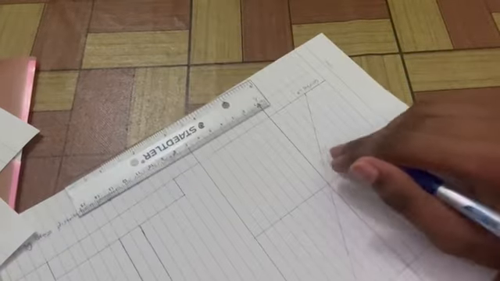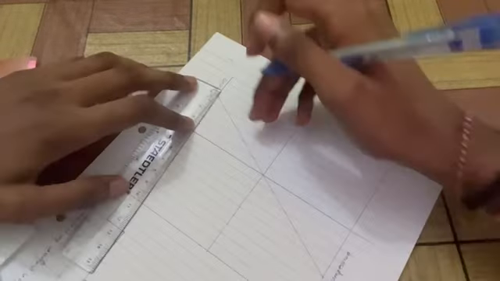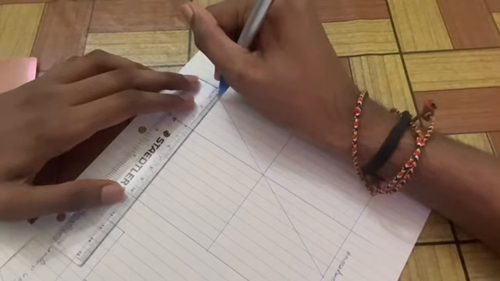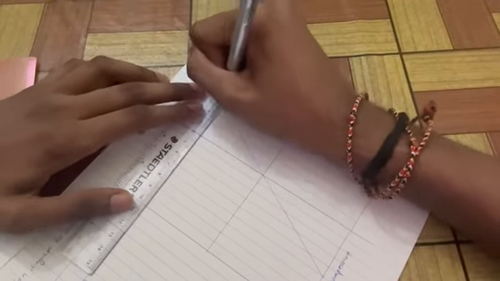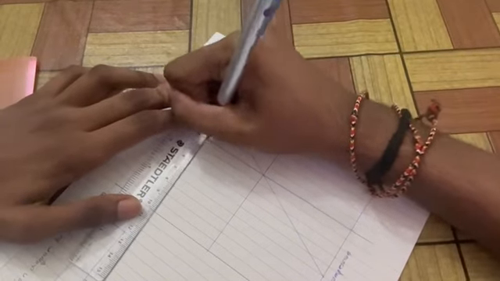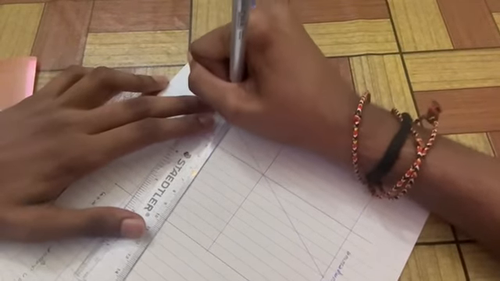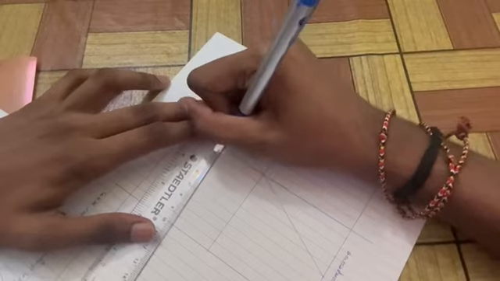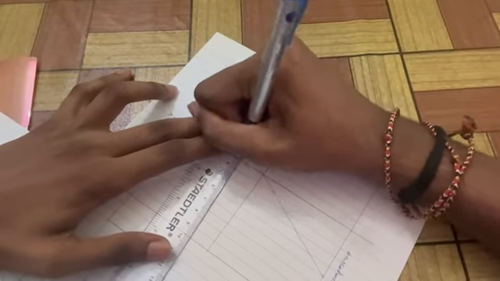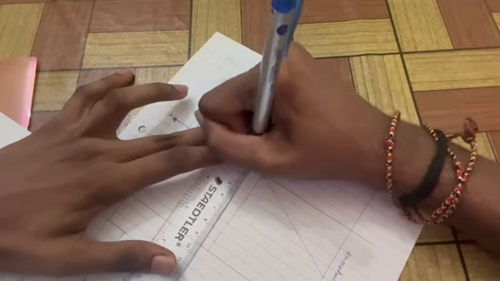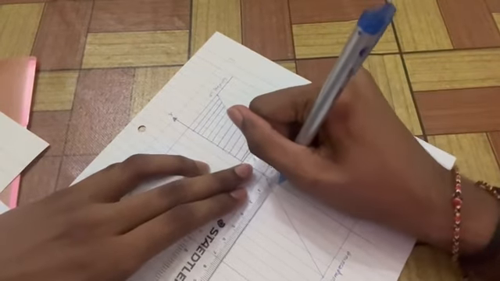Good. Now let's make the arrows like this, because this is how usually the arrows will go for tension, and like this for compression. I'm sorry if it's messy.